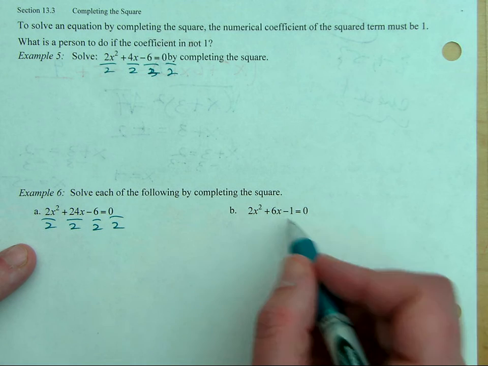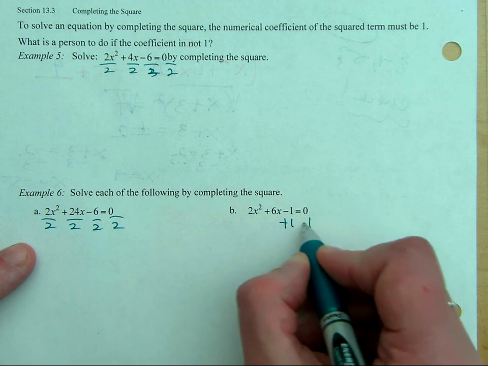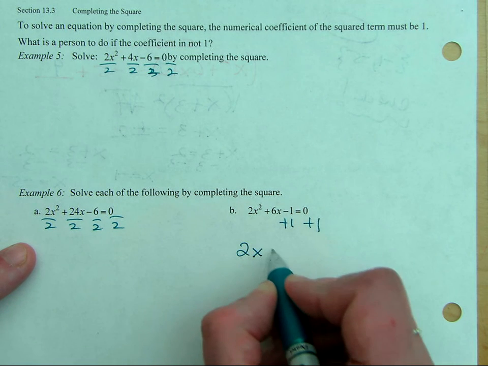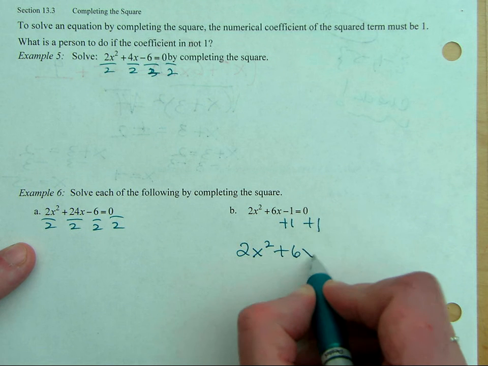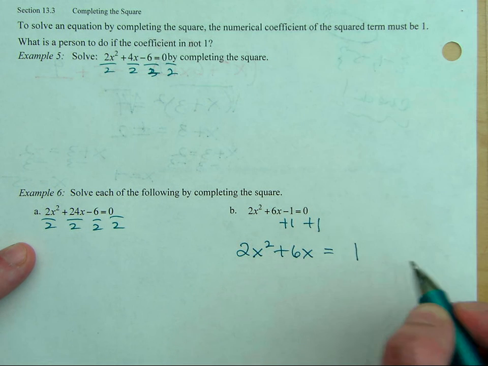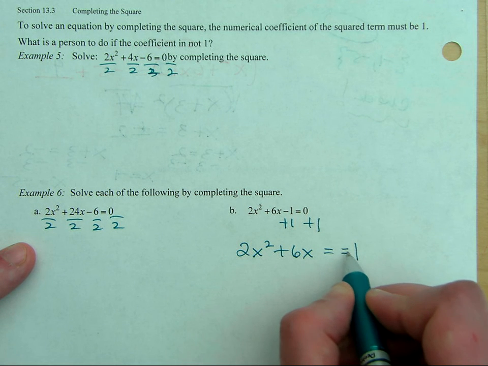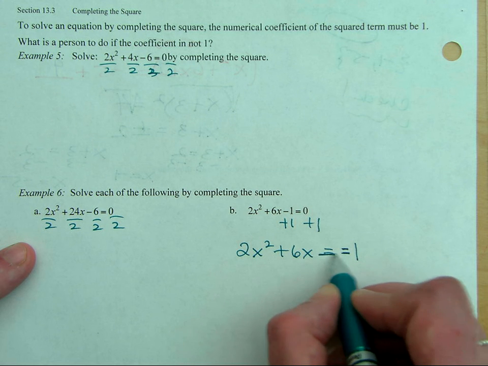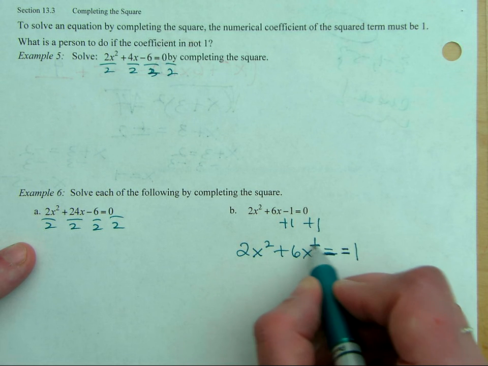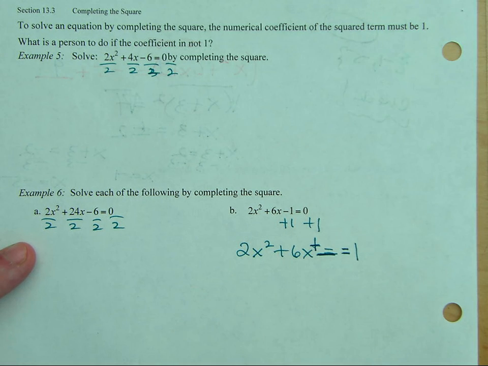Yes, so I would get that 1 away. So I'm going to add 1 to both sides. I get 2x squared plus 6x equals 1, and I didn't leave enough space actually, because I really want my equal sign over here, because there's something I need to add here in order to complete the square.